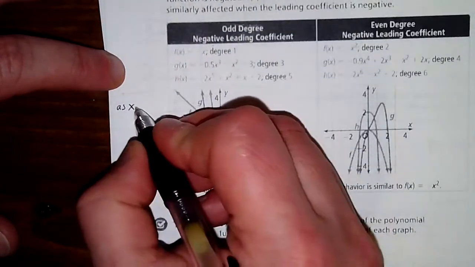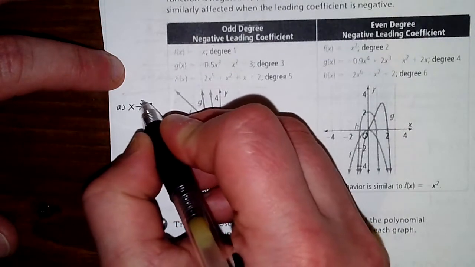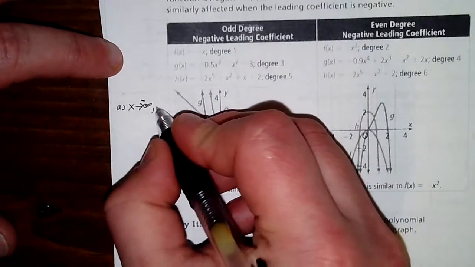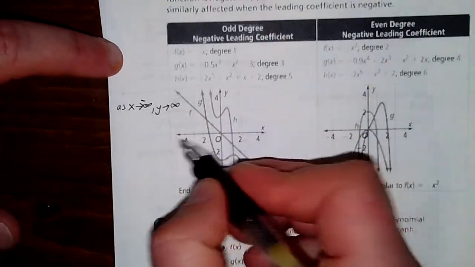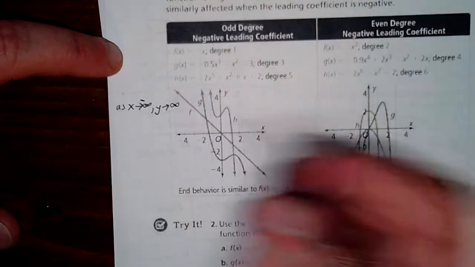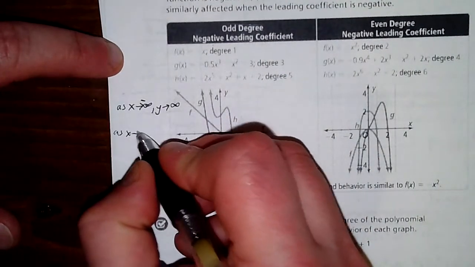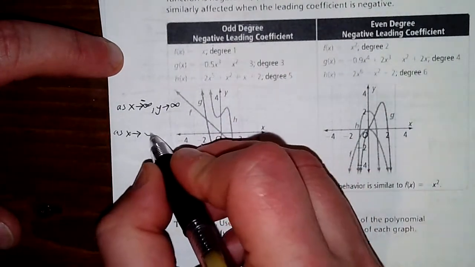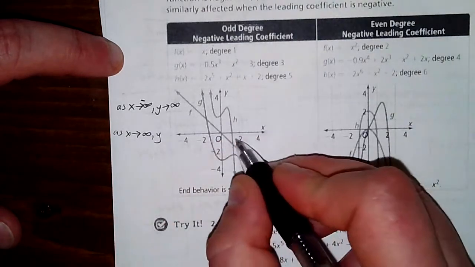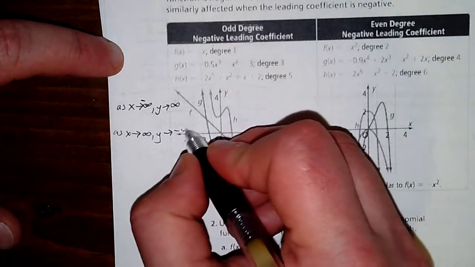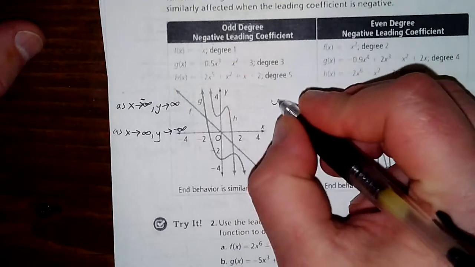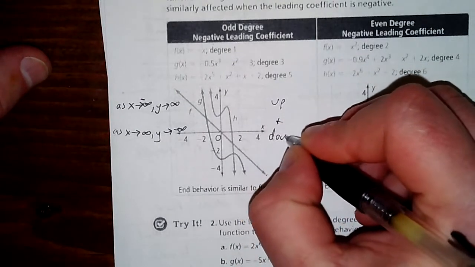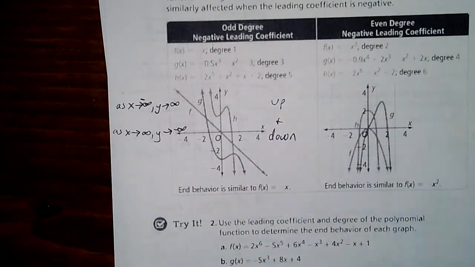Here, as x goes to negative infinity, y goes to positive infinity, because as you're going in this direction, the y values are going up. And as x goes to positive infinity, so as you work to the right there, your y's all go down. So they go to negative infinity. It's just the opposite of what we saw on the other one. This one, in other words, we would call an up and down graph, because it starts up and finishes down. Those are other ways to describe that end behavior.